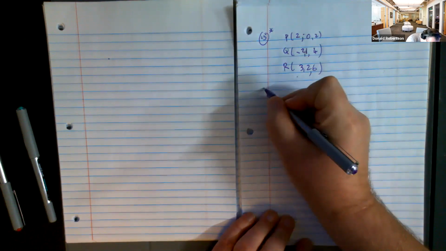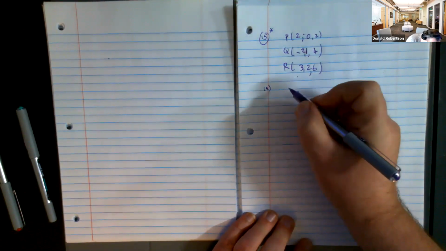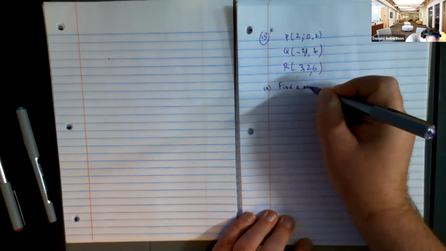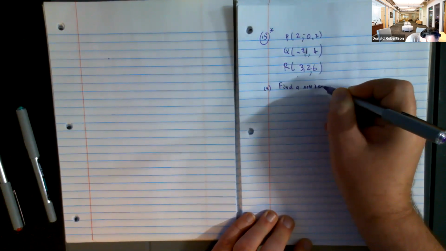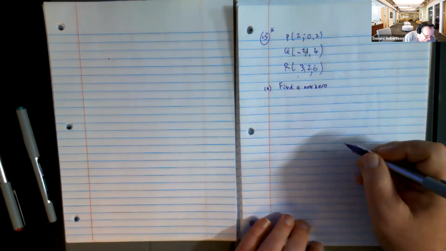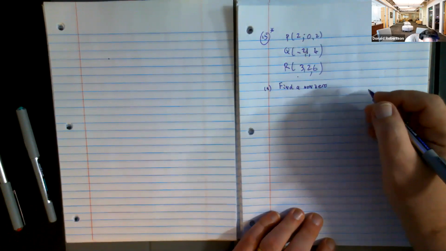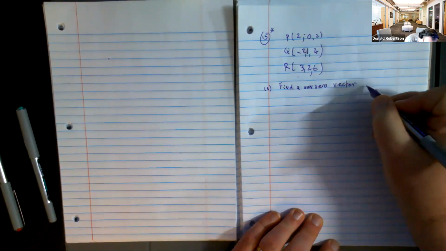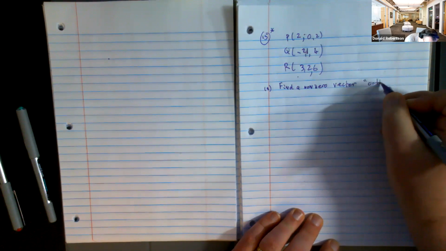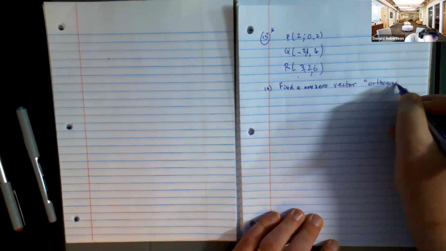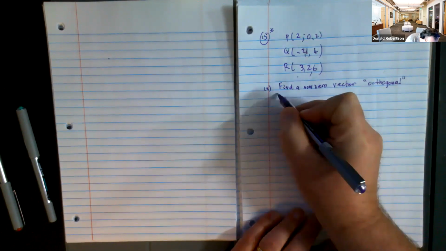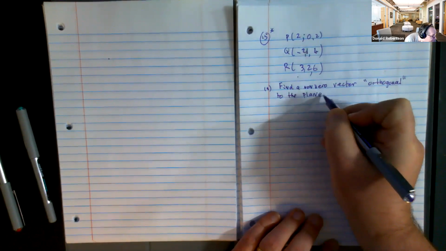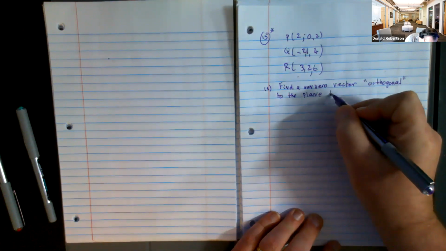And question A is phrased: find a non-zero vector orthogonal to the plane through the points P, Q, R. The non-zero is there because the zero vector screws up every calculation.